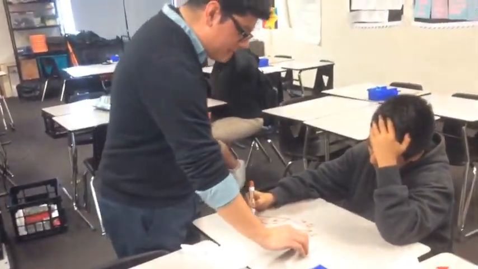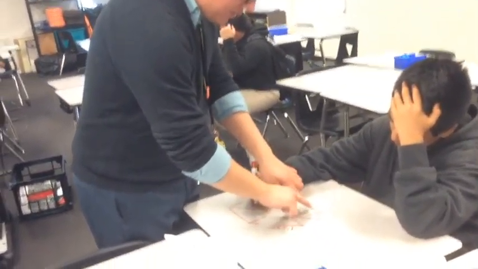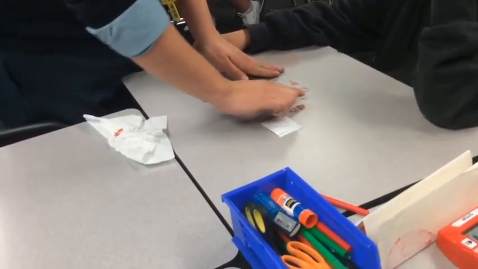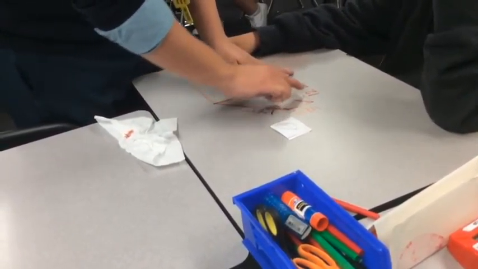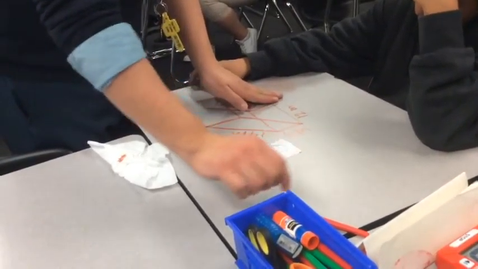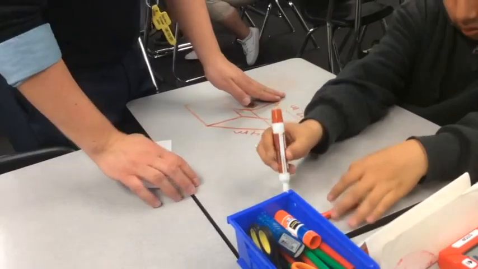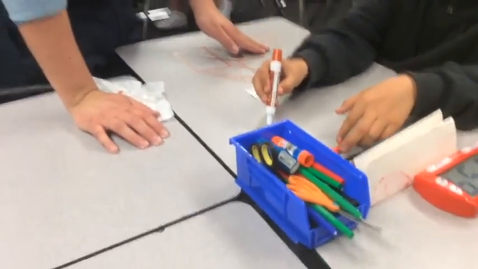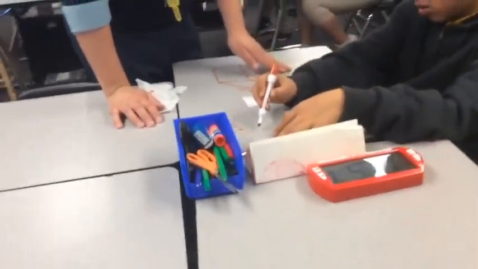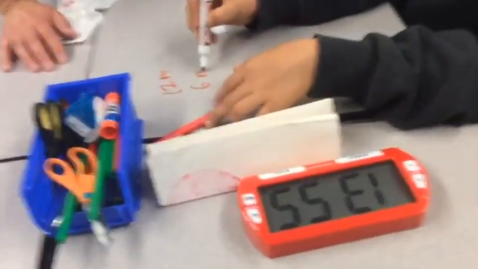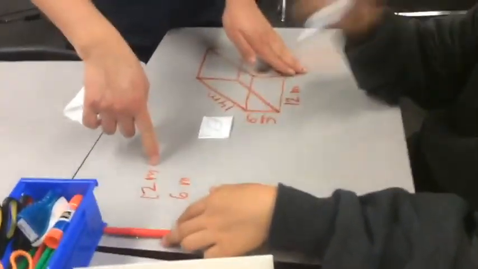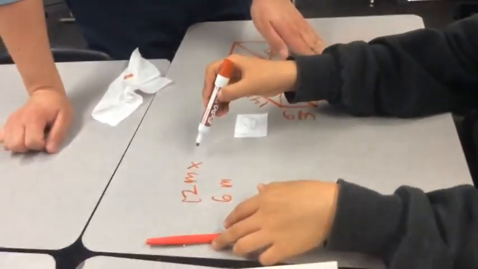Let's find the area of this one right here. Just this one. You've got the numbers right there. 12 by what? 6. Okay, let's write that over here. Area. Well, 12 times 6. Let's just write it as 12 times 6.